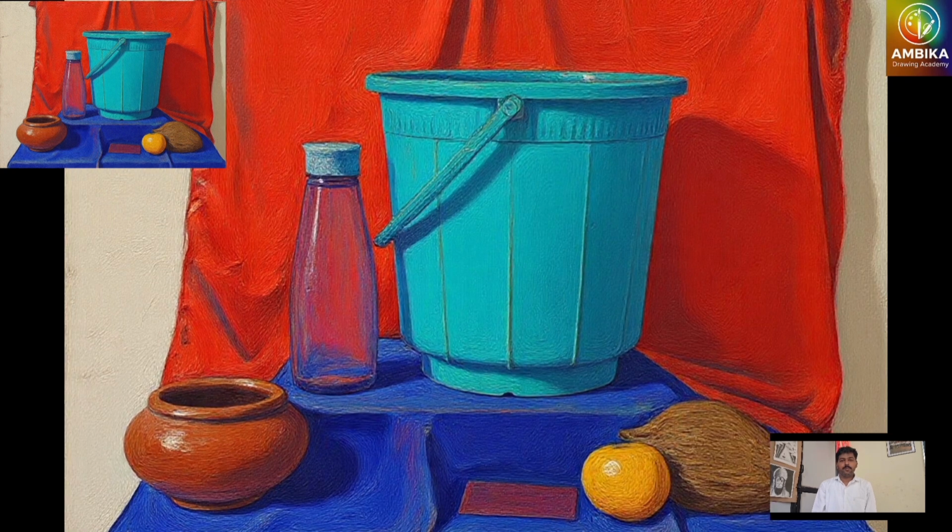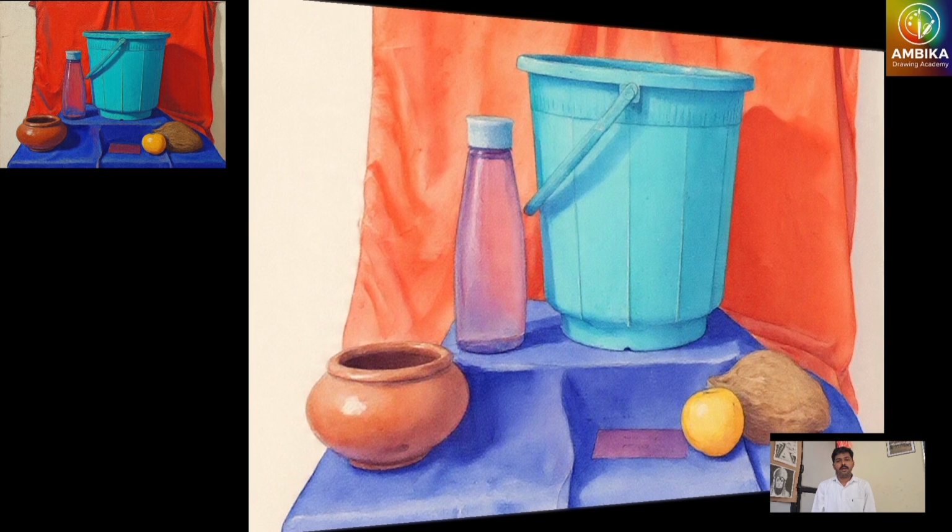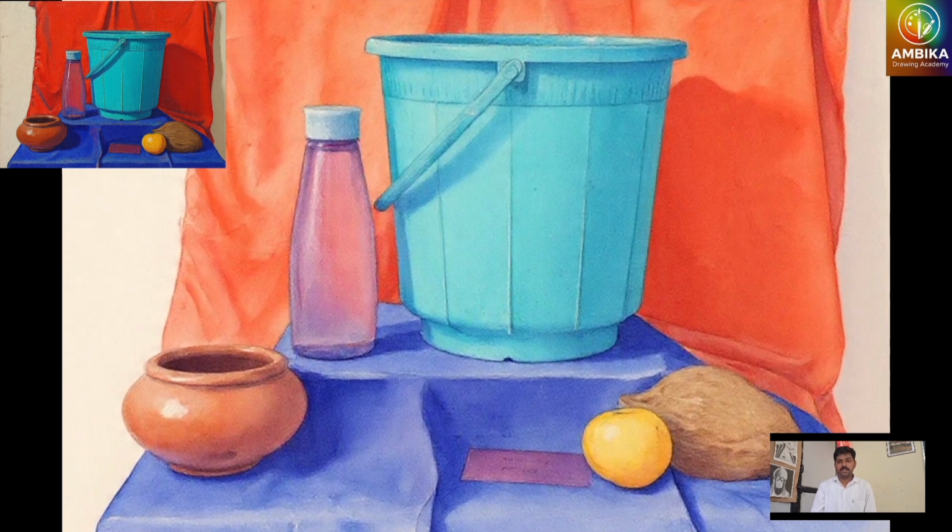As a teacher, I believe that art is not just about making a picture, but a process of observing objects deeply. Look at today's still life, where we have arranged a bucket, a bottle, a pot, and some fruits. In this first drawing, see how we prepared the base of the entire structure with light strokes. Now, pay attention to this second stage. Here, the play of colors begins.